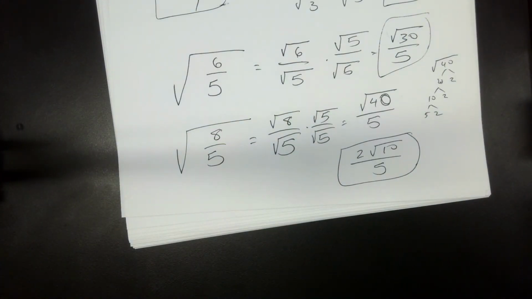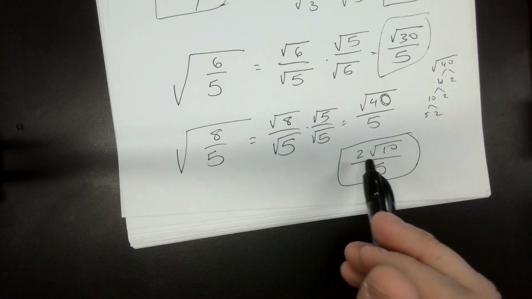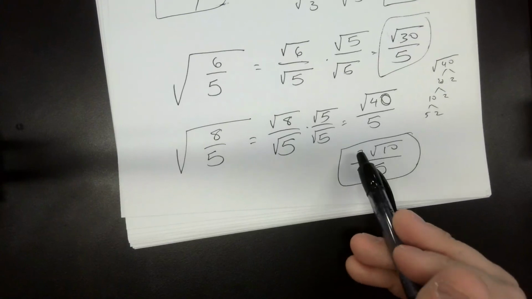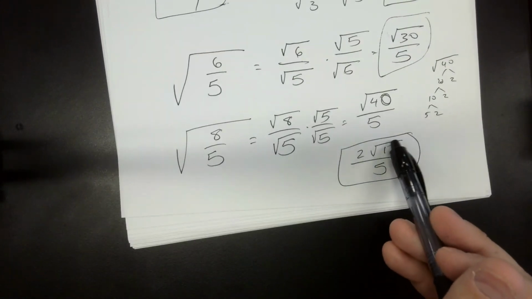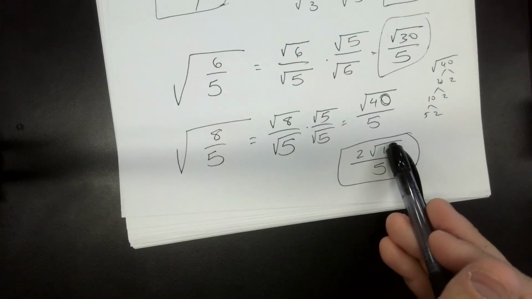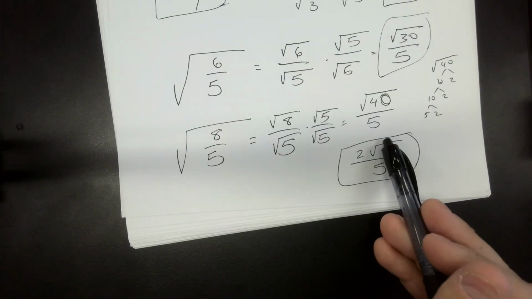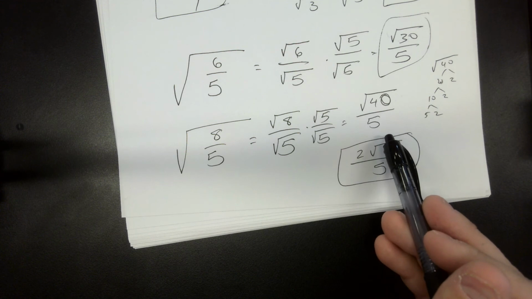Now, this is something I've seen before, and I'm going to tell you it right now. These two numbers cannot be simplified, because this isn't actually 10. The square root of 10 is like 3.1.